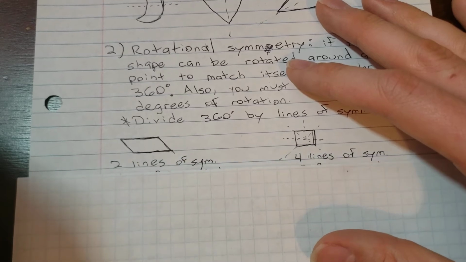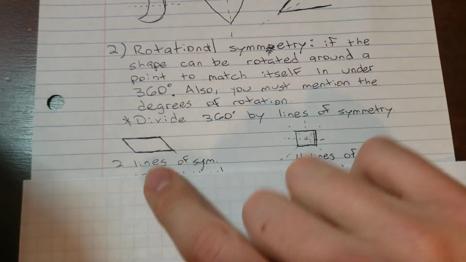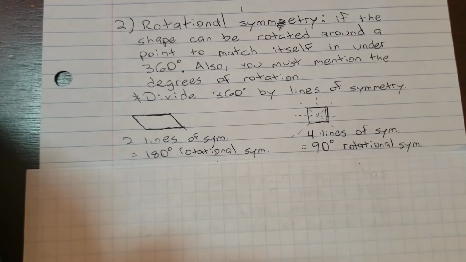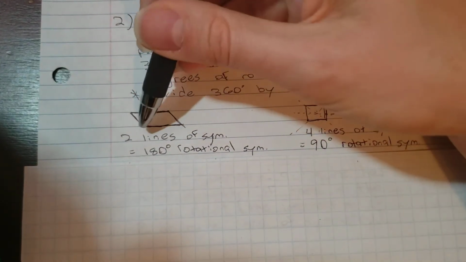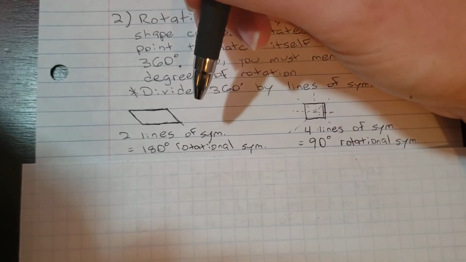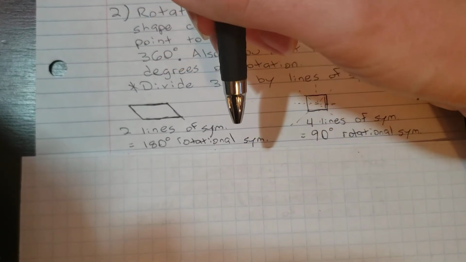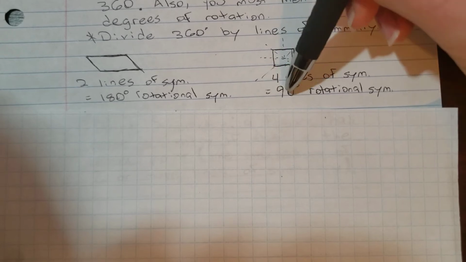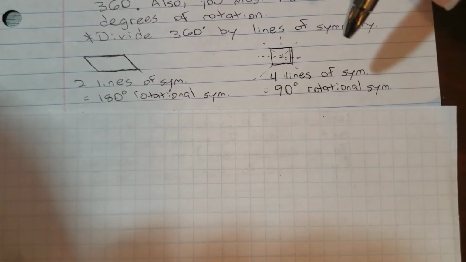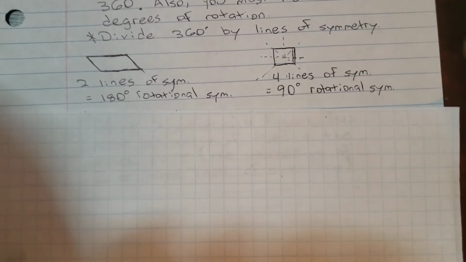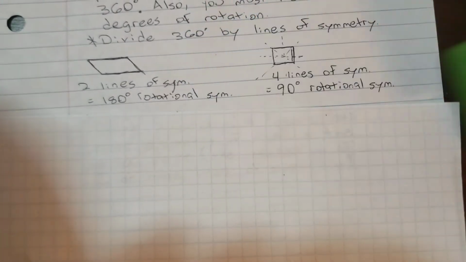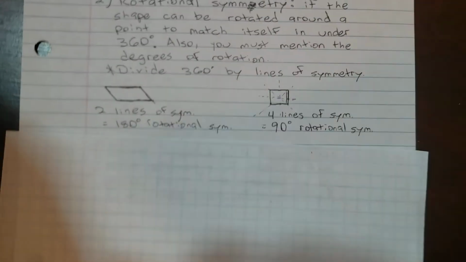Okay. So this is a parallelogram. Parallelograms have two lines of symmetry, right here and here. Therefore, it's rotationally symmetrical. A square, on the other hand, you can go from corner to corner and vertically and horizontally. Therefore, there are four lines of symmetry. Therefore, with a square, you only need to rotate it 90 degrees and it'll match. So here's what it means. I think this will help.